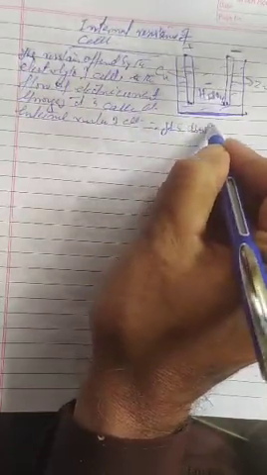ये जो internal resistance है, it is denoted by small r. Small r जहाँ पे होगा उसको हम बोलते हैं internal resistance of the cell. ठीक है. ये जो internal resistance of the cell है, it depends on, number one, the distance between the two plates. That means this r, internal resistance, is directly proportional to the distance between the two plates, d.